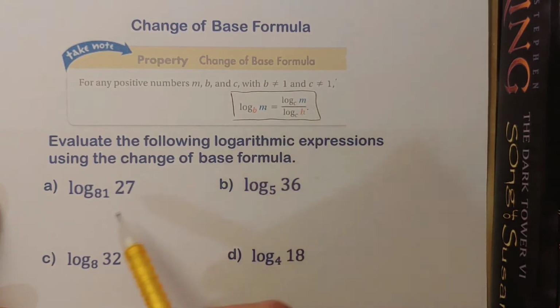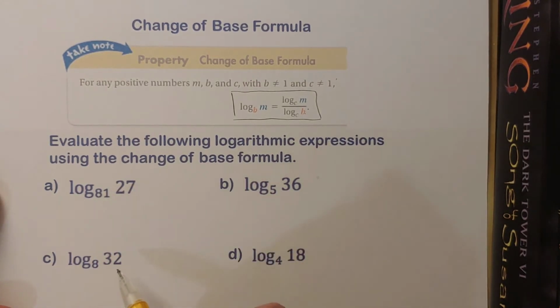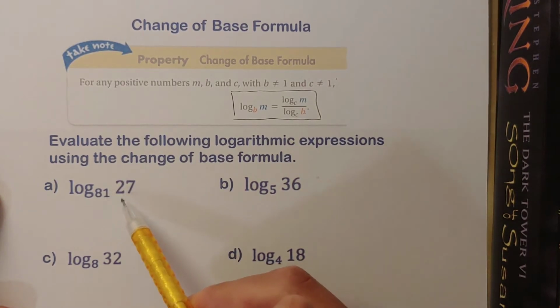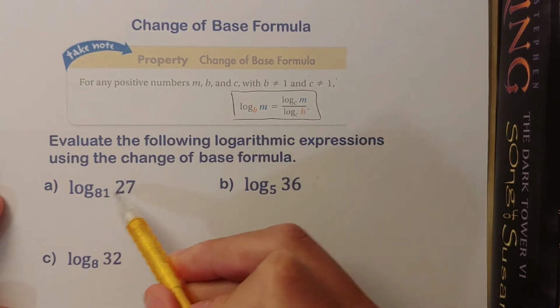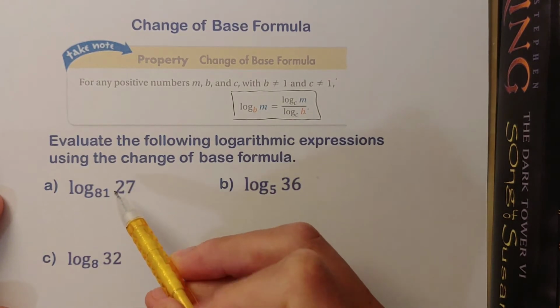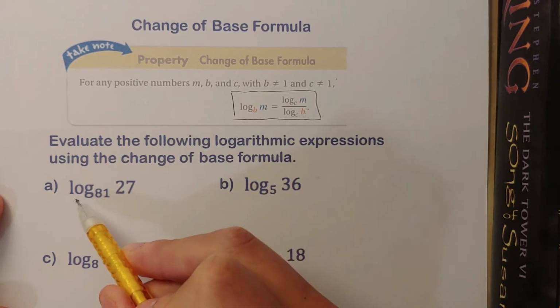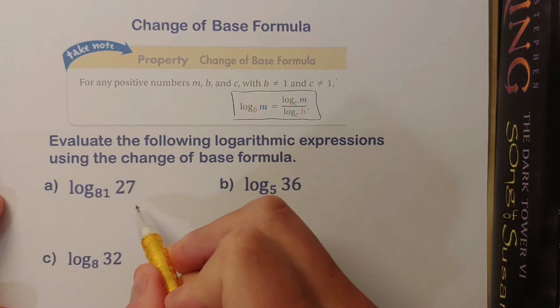So an example of that would be like here, part A. Log base 81 of 27. This is not something I can do right away in my head. 81 to what power equals 27? I'm not quite sure. But I might notice that both of these numbers here, 81 and 27, are powers of 3. So it might be nice here to change this log using the change of base formula and change everything into a base of 3.